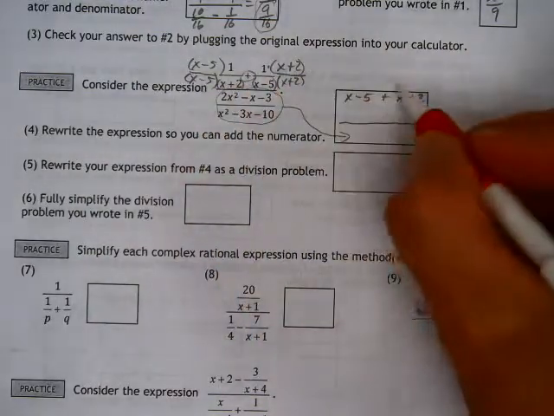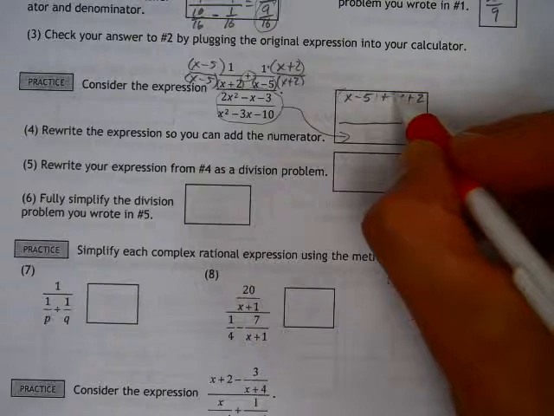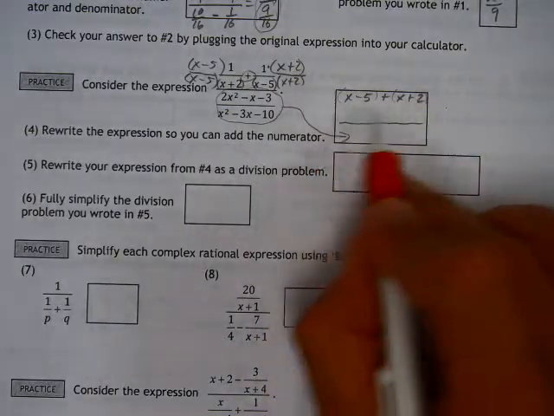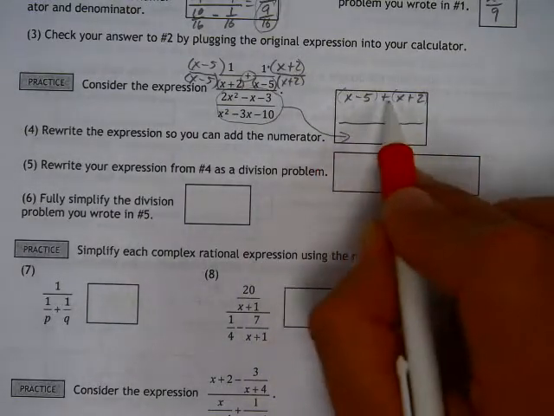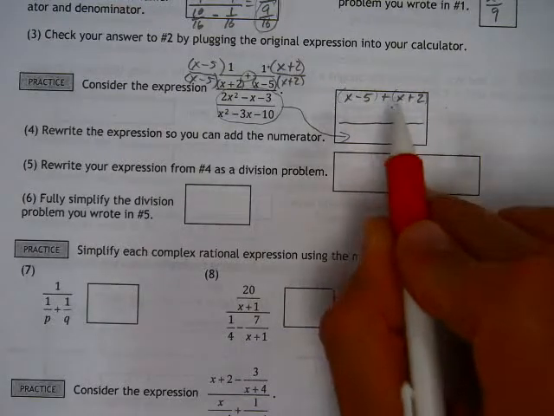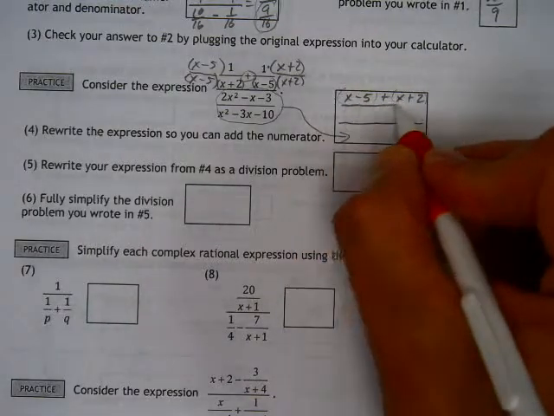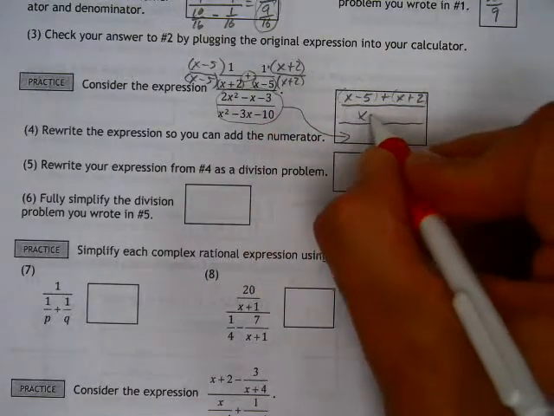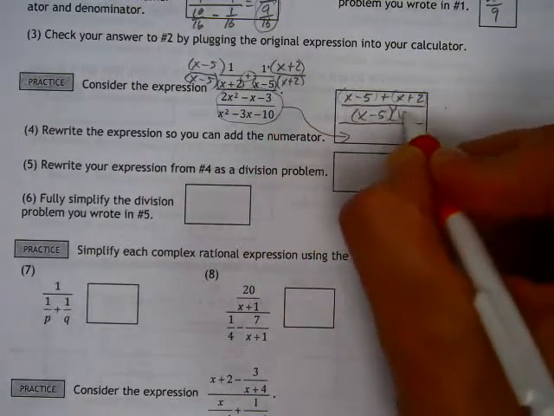Now, they're in parentheses. You can keep them in parentheses, but please, whatever you do, don't think that because they're in parentheses, I need to multiply now. Because that right there says I don't want to multiply. I'm just going to add. Combine like terms. Now the denominator, as we've already seen, is an x minus 5 and an x plus 2.